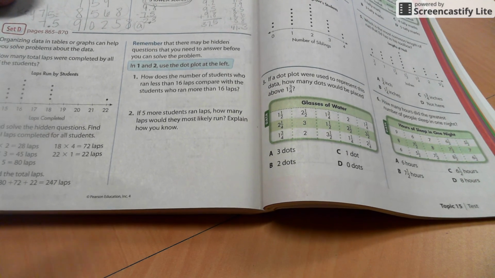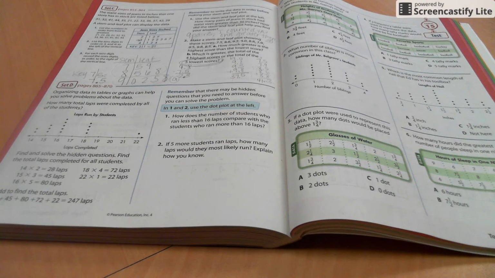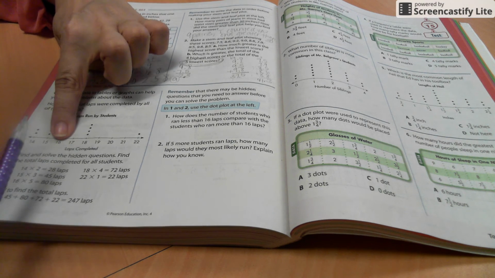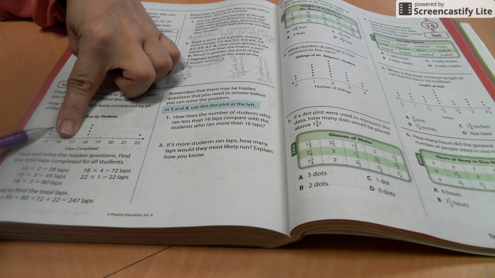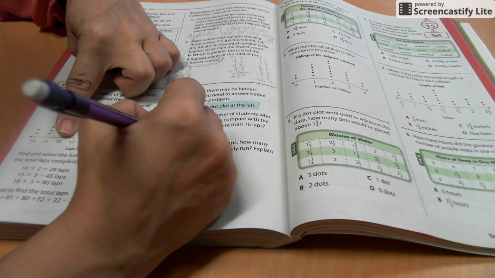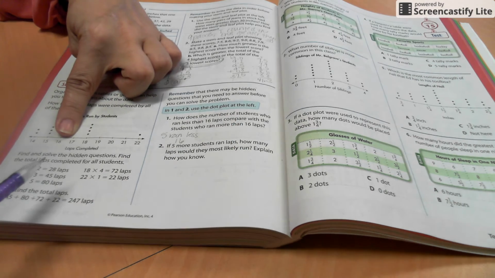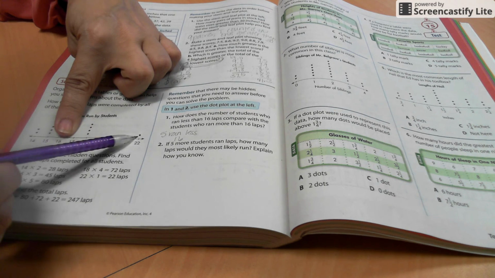All right, go ahead and do set D. You're going to answer these 2 questions using this dot plot over here. Then we'll check it. First one says, how does the number of students who ran less than 16 compare with the students who ran more than 16? So I'm going to find 16. How many ran less than 16 laps? I have 1 student, 2 students, 3 students, 4 students, 5 students. So 5 ran less than 16.